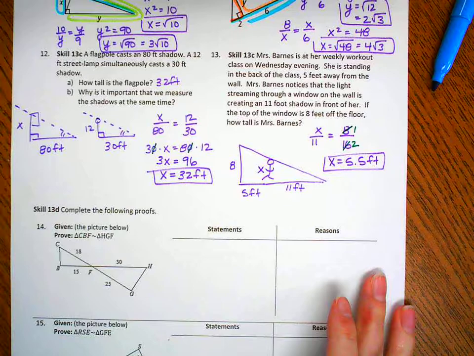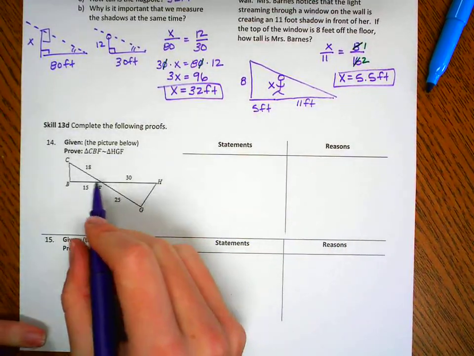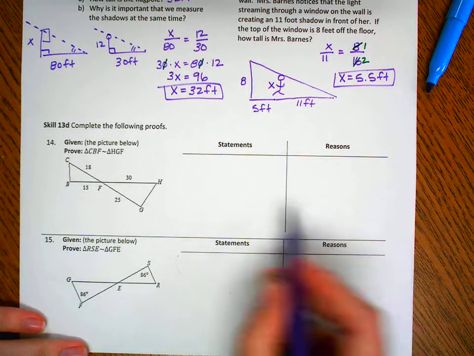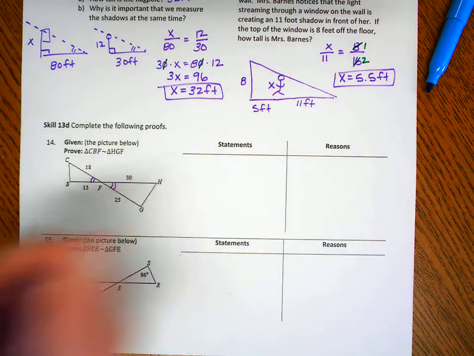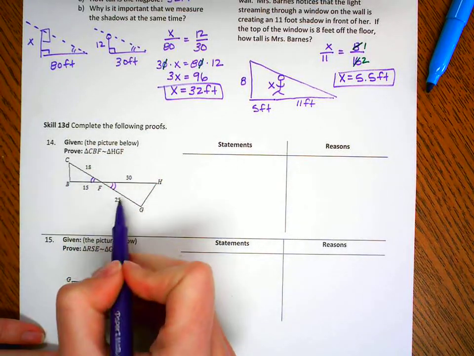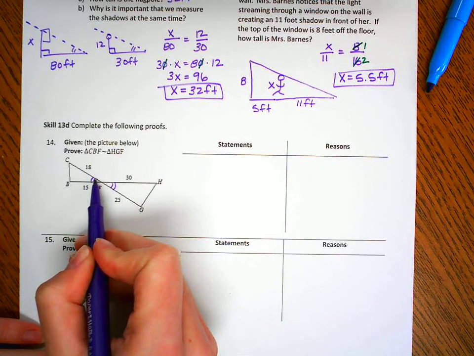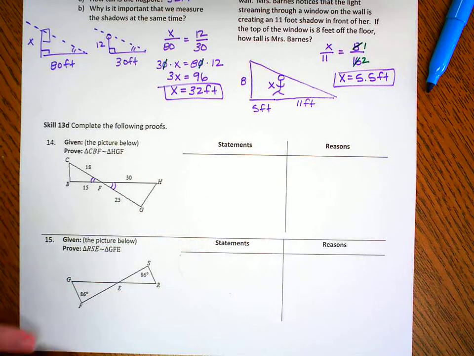Okay, let's do some proofs. Let's look at this one. We want to figure out what the reason is going to be at the very end first. Why are these similar? They're going to be similar, if at all, by SAS, because I have two sets of sides for each triangle and a pair of vertical angles. So I have side, included angle, side. The angle has to be directly in between. Let's make sure it's similar.